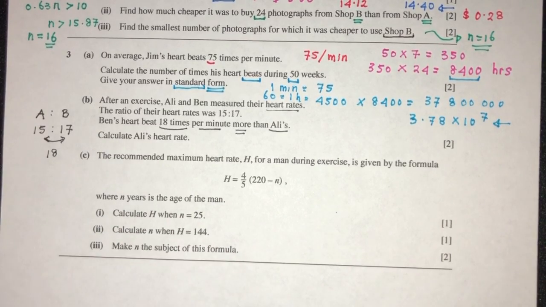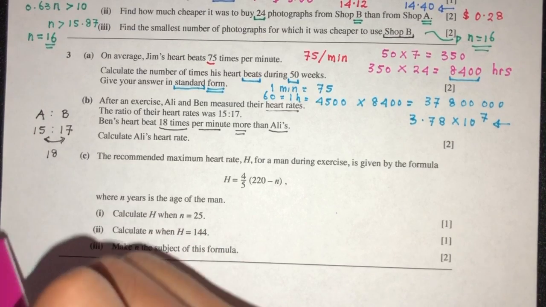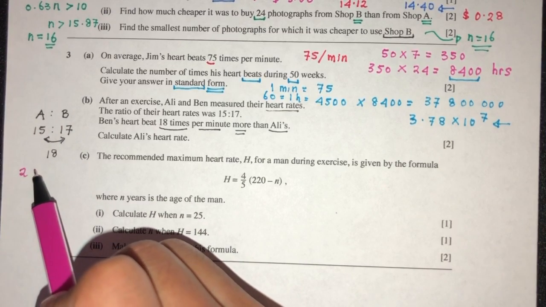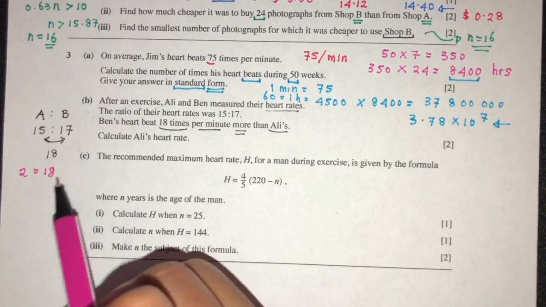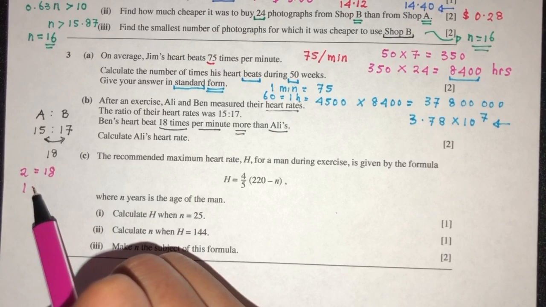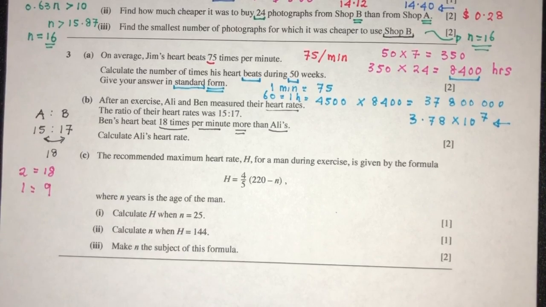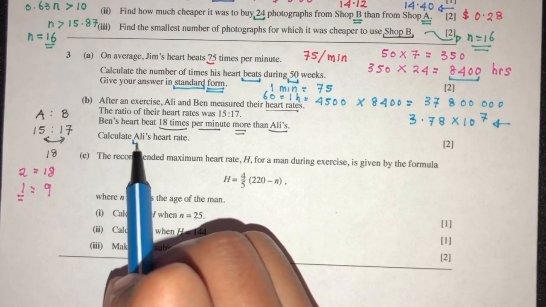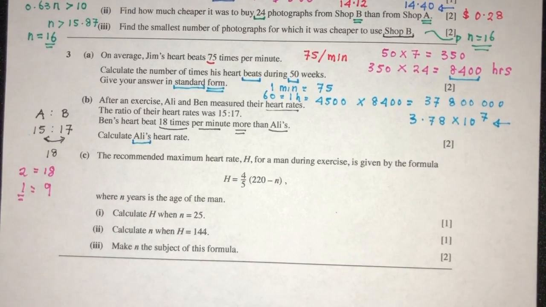So if you look at the difference here, 17 minus 15 is 2. So 2 units mean 18 beats per minute. Now what is 1? Obviously, by doing ratio, 1 will be 9. So 9 beats per minute will be equal to 1. Now the question is to find Ali's heart rate. We can see Ali is 15, so we use the ratio, obviously. That's the logic behind this question.